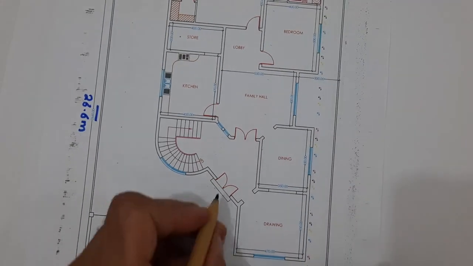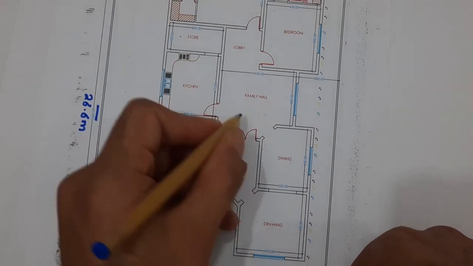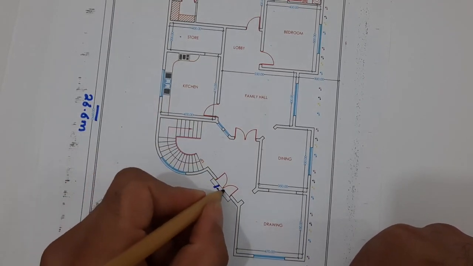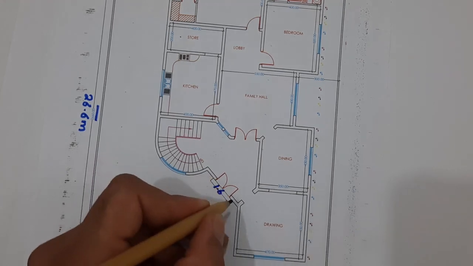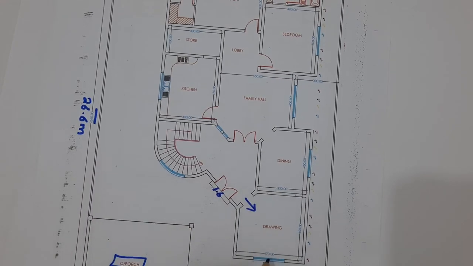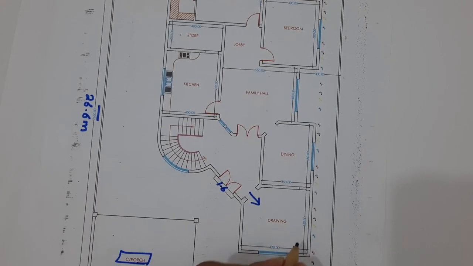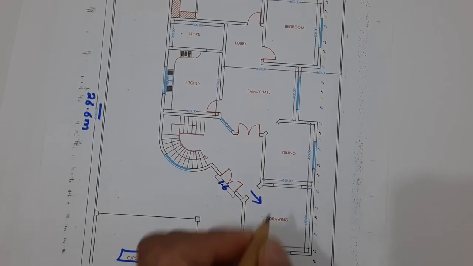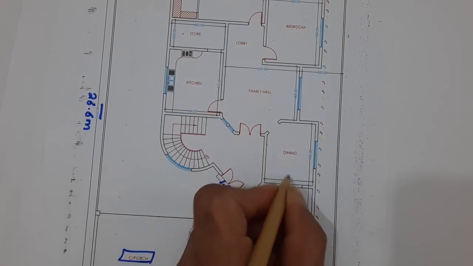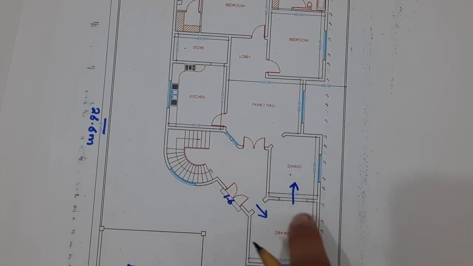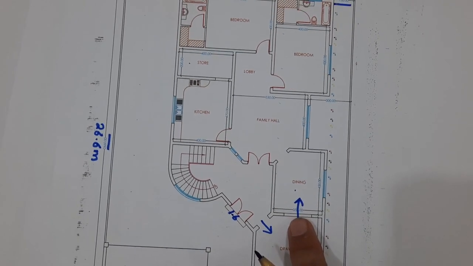Guys, first of all, you can see this is the main entrance for this house, which width is 1.6 meter. The first one, you can see, is a drawing room. Size of this drawing room is 4.7 meter by 4.6 meter, and this is its window. Next, with this drawing room we have the dining room. The dining room size is 4.5 by 3.5 meter.